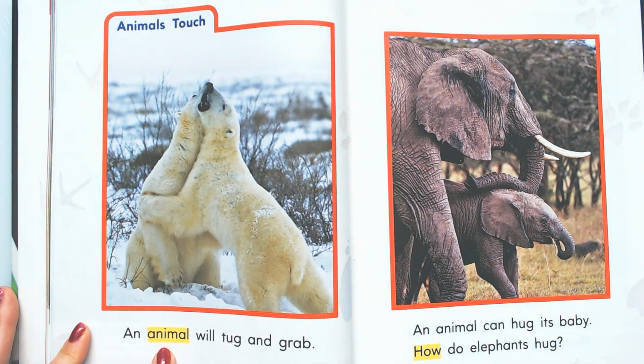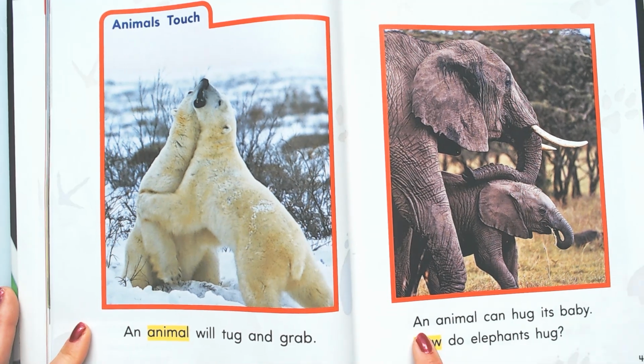An animal will tug and grab. An animal can hug its baby. How do elephants hug?